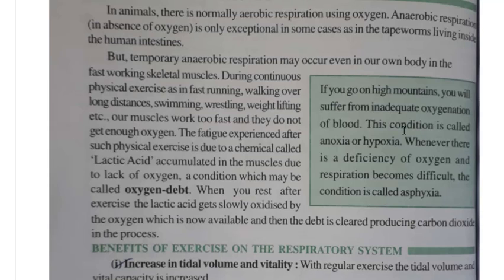So when we are doing some kind of exercise, our muscles work at a faster rate and they are not getting enough oxygen. So in the lack of oxygen, they produce lactic acid. This condition is called oxygen debt, and lactic acid is produced in the muscles. Now when we are relaxed, this lactic acid is oxidized with the help of oxygen, and then it is oxidized into carbon dioxide.